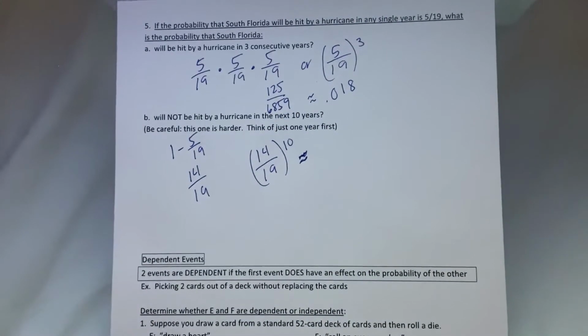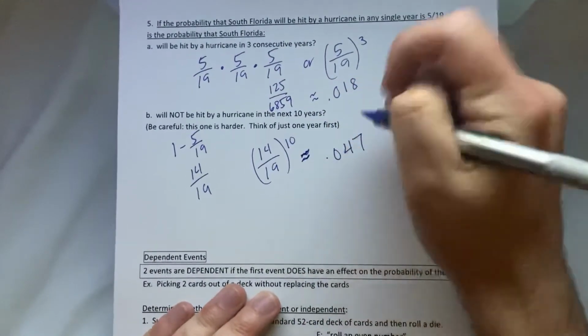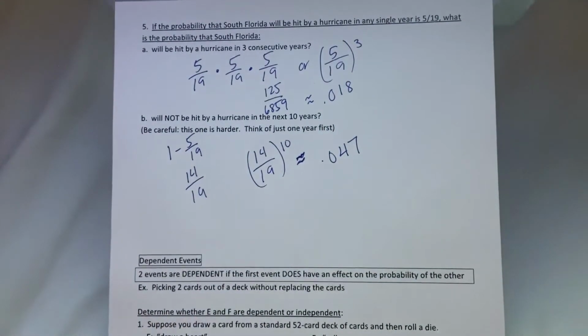So this is where your calculator comes in handy. 0.047, which is only about a 5% chance, which makes sense. I don't see Florida going 10 years without getting hit by a hurricane in this lifetime or any other.